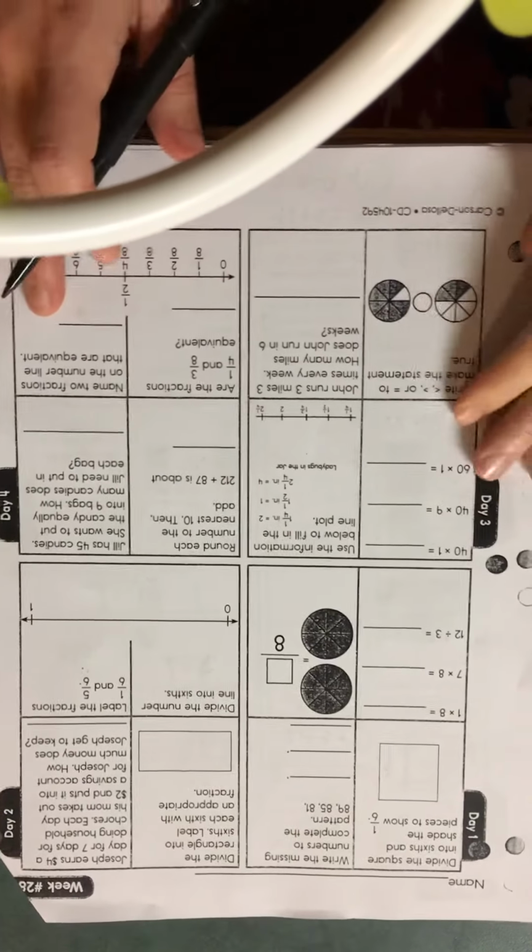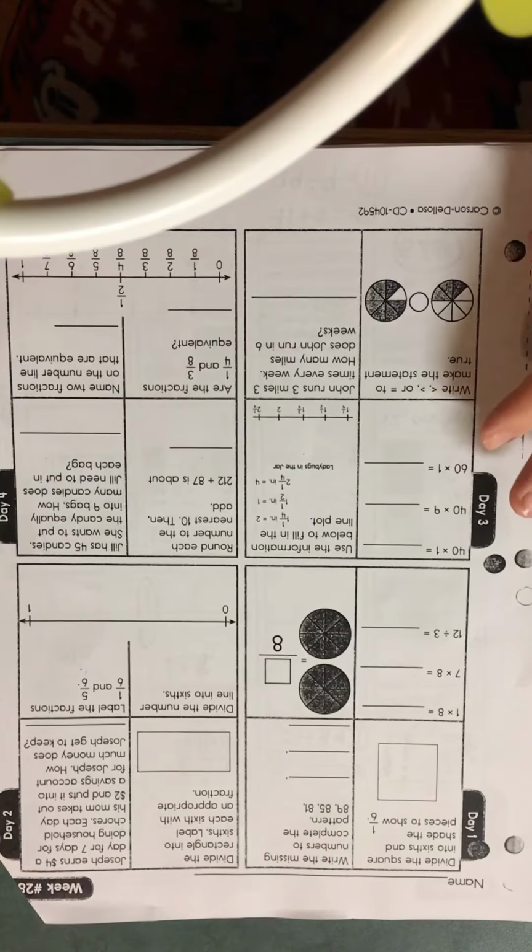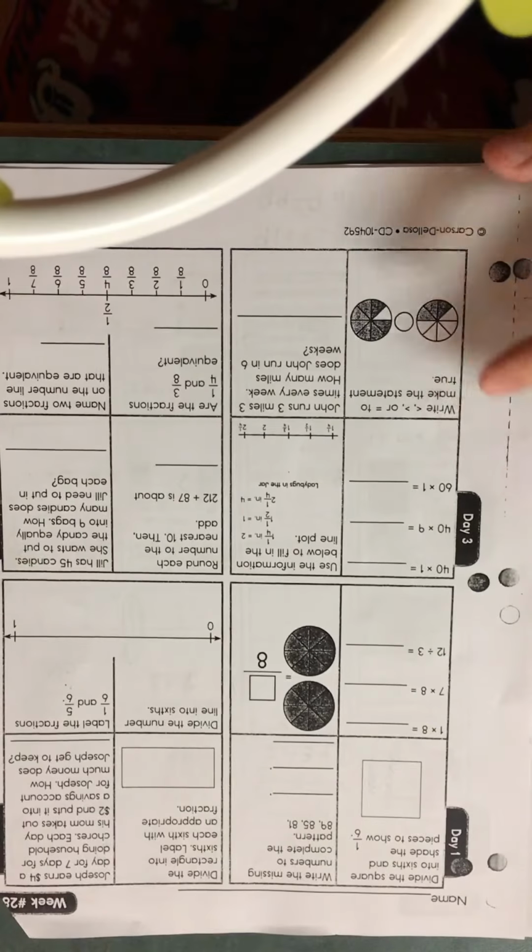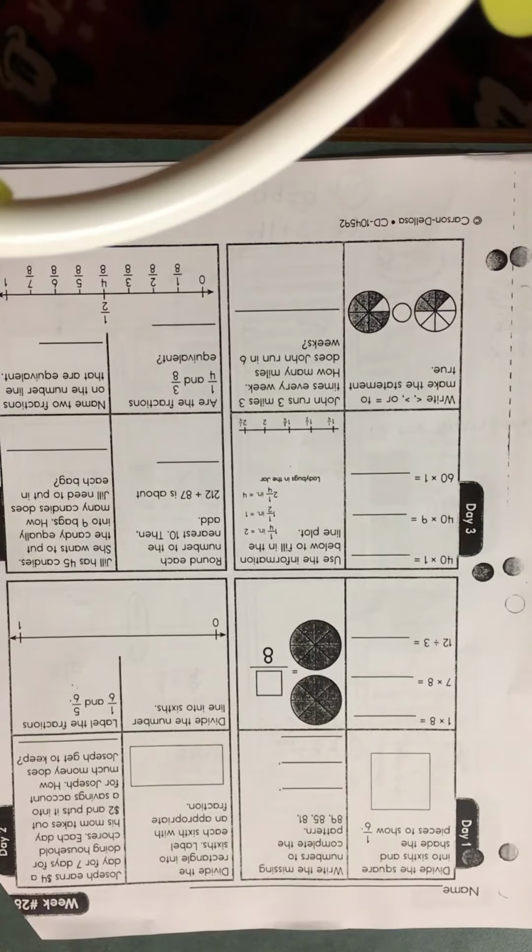That should be in your binder. If you have not done that, or week 28 rather, go ahead and pause the video and do it now and come back for the answers.